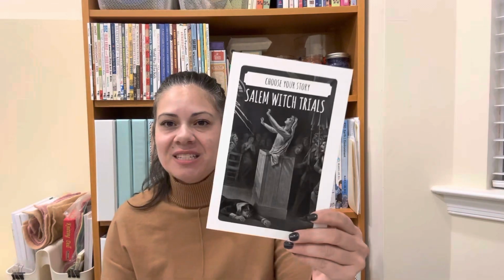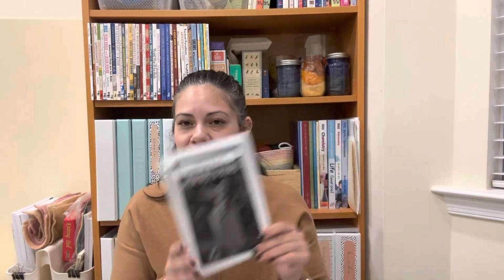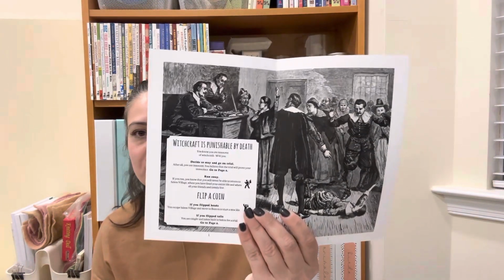It came with this Choose Your Story Salem Witch Trials. This is fun. You use a coin to decide what's going to happen in your story. So almost like a choose your own, but your coin is choosing it. So that's really cool. It had a little recipe book with, it says, recipes of the Wampanoag and the Pilgrims.